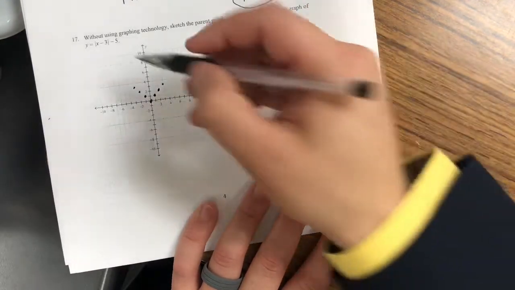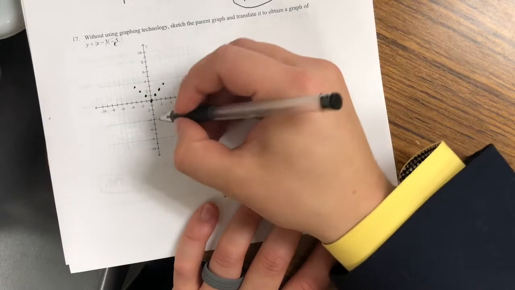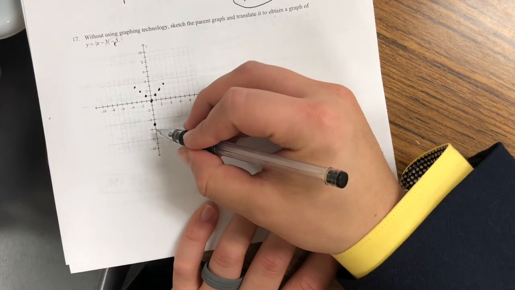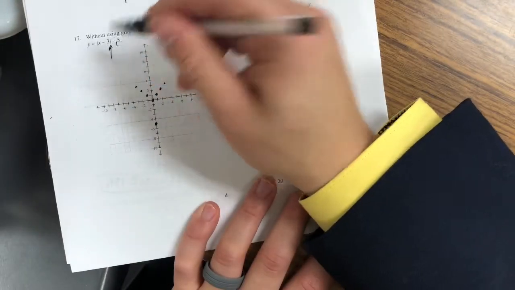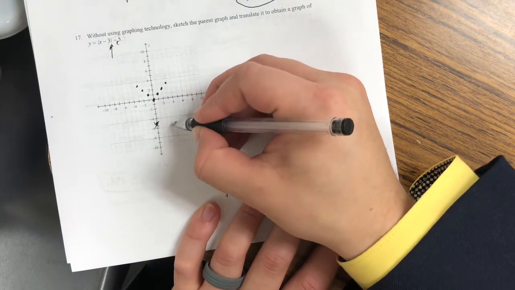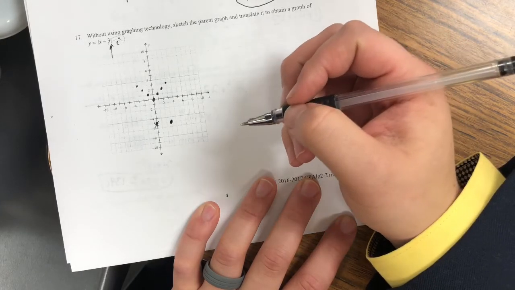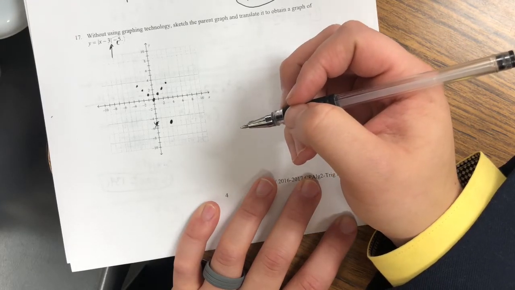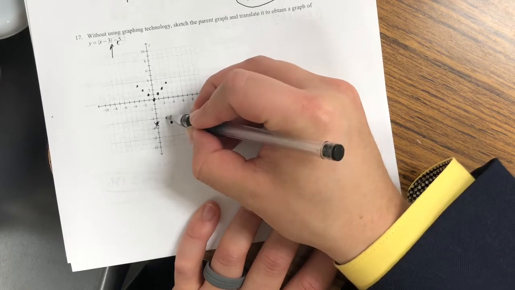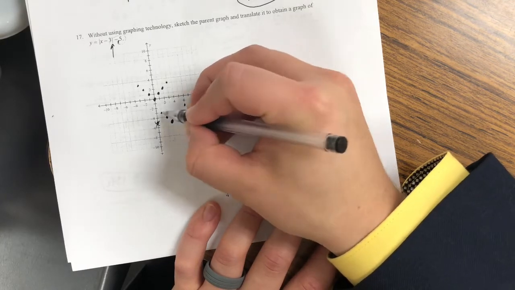Now, the translation. Well, I see that I've shifted it down 5, so my vertex is now going to be there. Oh, I shouldn't have marked that yet because I didn't look at the horizontal shift yet. And I'm also shifting it to the right 3. So in actuality, my new vertex is right there. Now, I didn't change anything about my A value, so the graph's going to look exactly the same: points 1, 1, 2, 2, 3, 3.